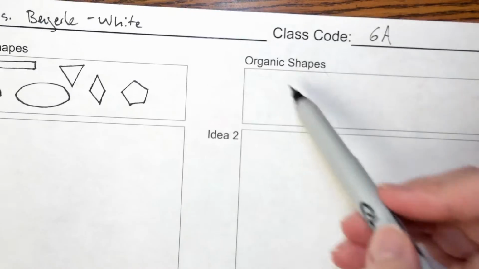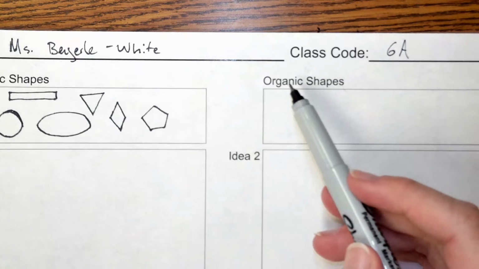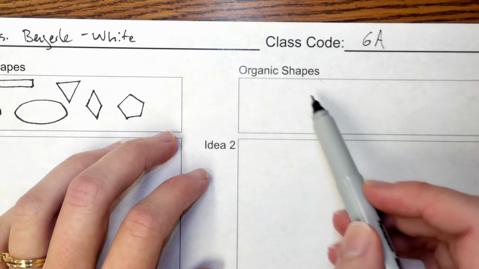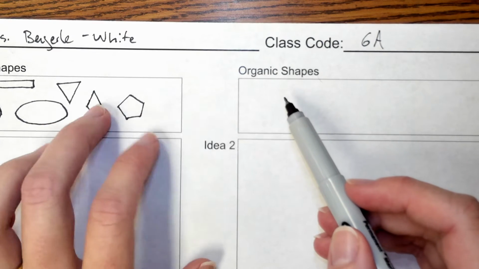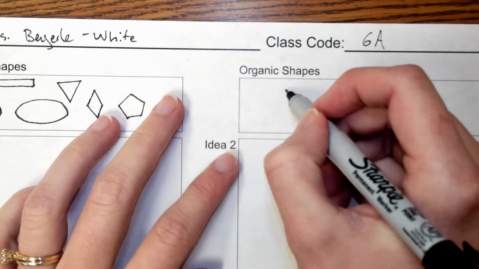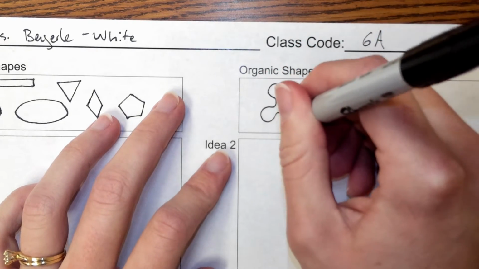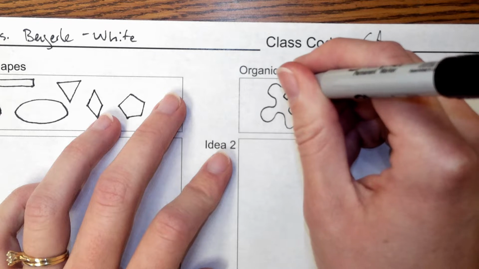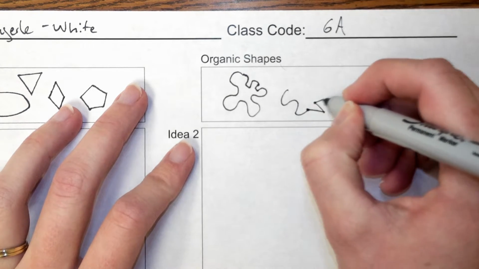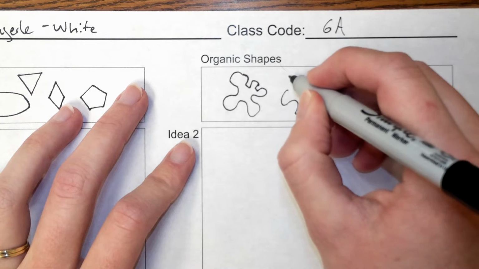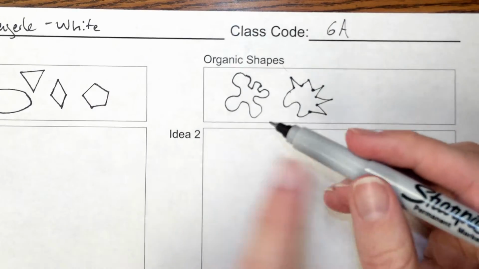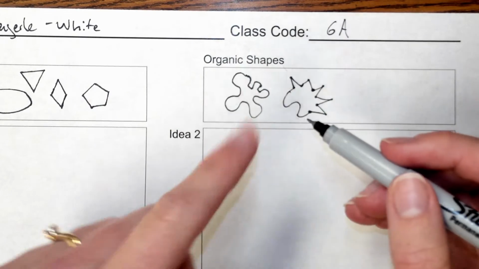After you've practiced some different geometric shapes, you can also draw some organic shapes. An organic shape is a shape that is not the same. It's more asymmetric or irregular. So an organic shape could look like this, with lots of different unpredictable curves. You can also have an organic shape that combines curves and straight lines. There's no one kind of organic shape. You get to design and draw your own organic shapes. Again, you'll use pencil. I'm using the marker so it shows up on the camera.